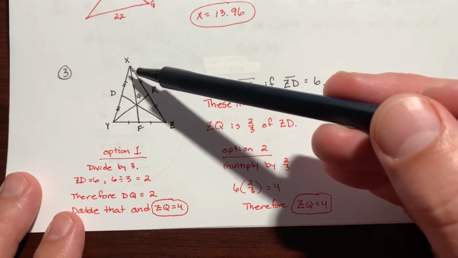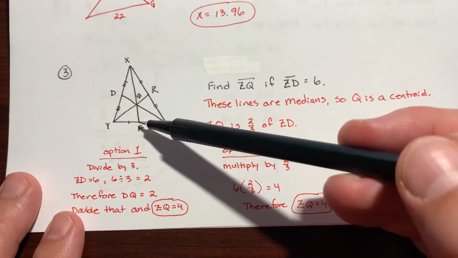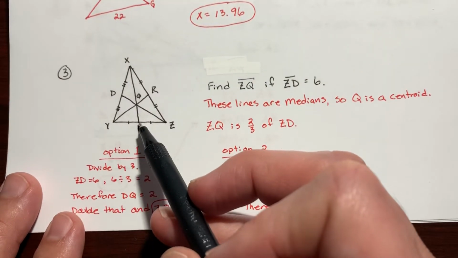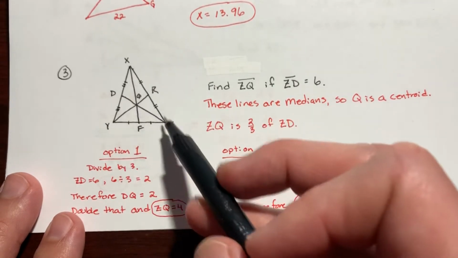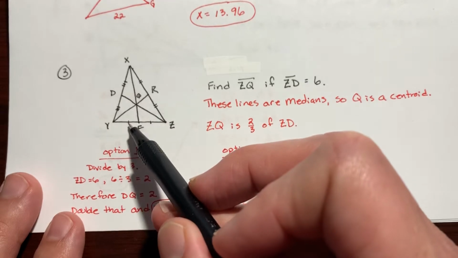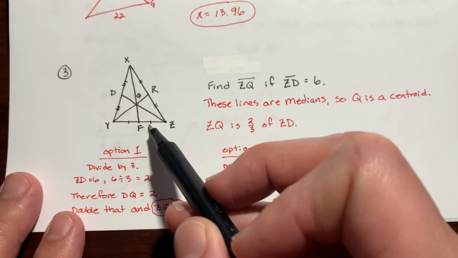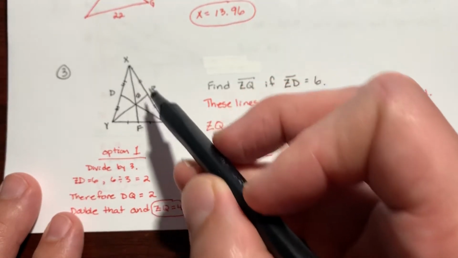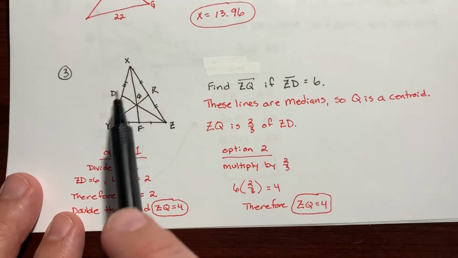So if a line comes out of the vertex and it hits the midpoint of the opposite side, that's known as a median. And all three of these lines are medians, meaning that each side of the triangle is getting cut in half equally. So this is congruent to that. This segment's congruent to that segment. This segment congruent to that segment.